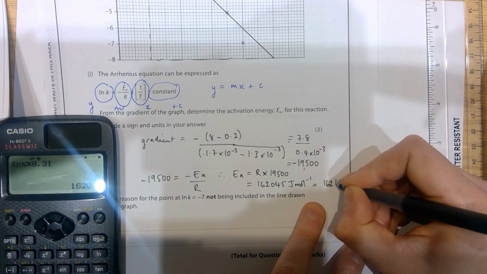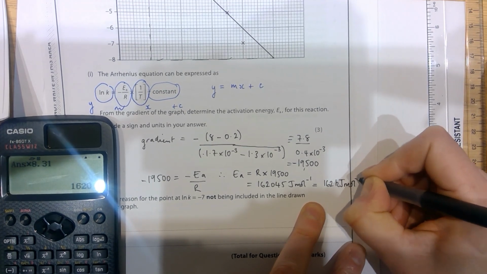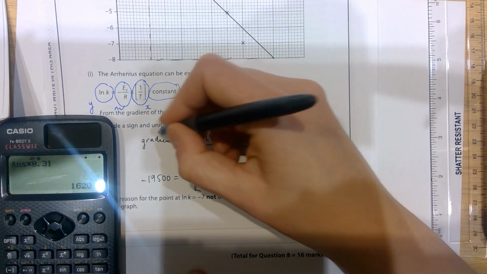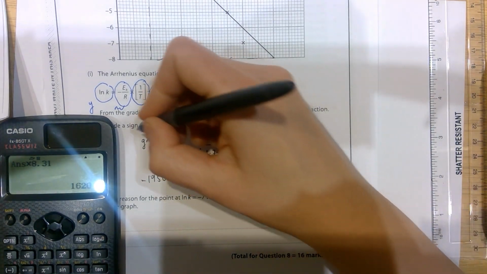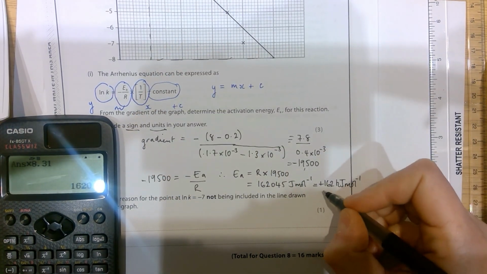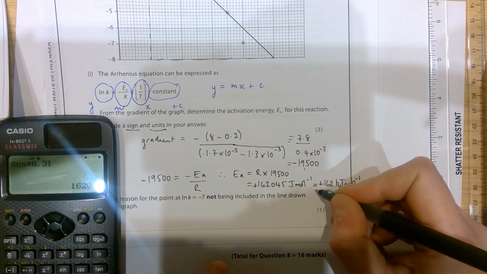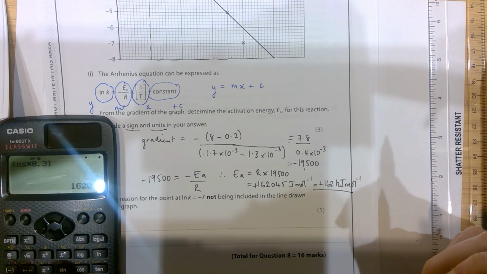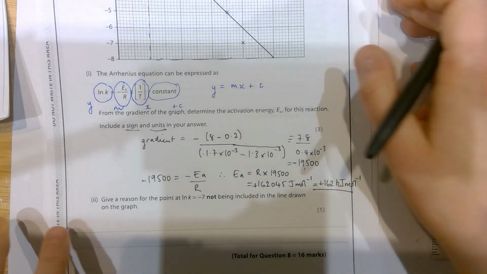So 162 kilojoules per mole. And really, really importantly, adding in the sign. The question says put a sign in and units. So it's obvious, but it's an enthalpy change. Activation energy, we always put signs for our enthalpy changes.